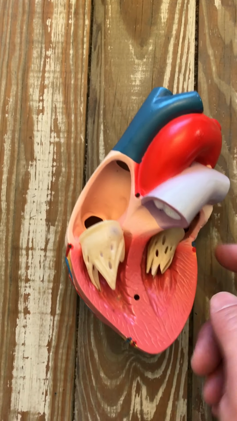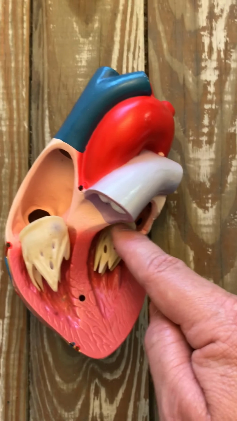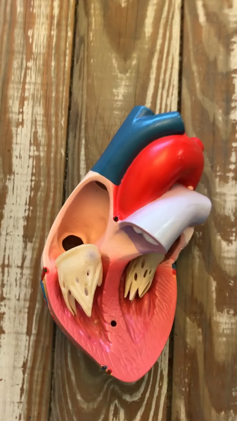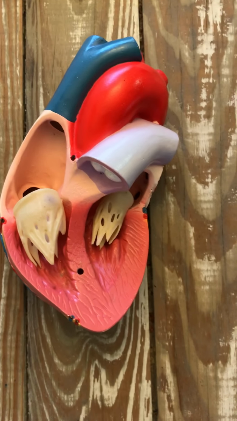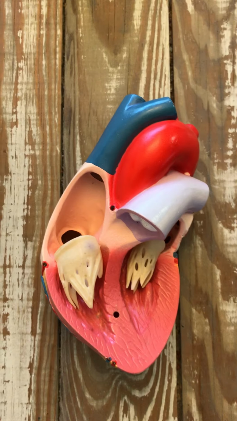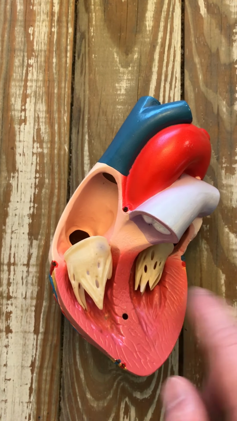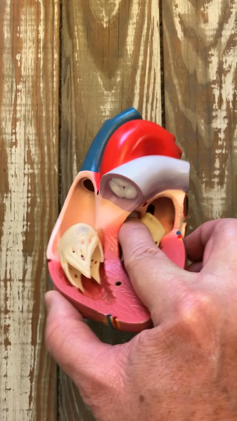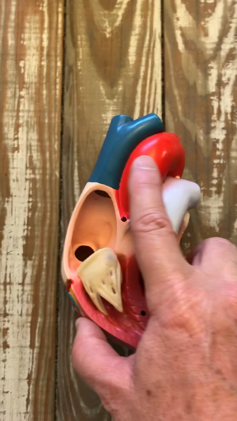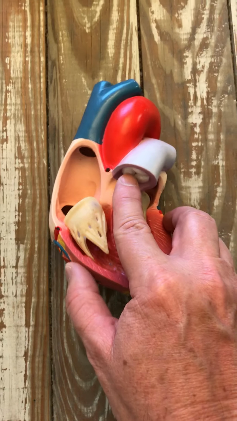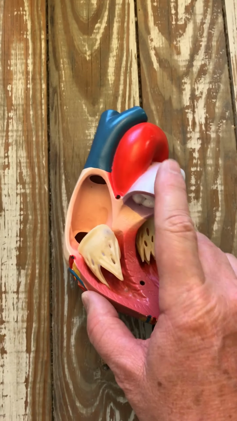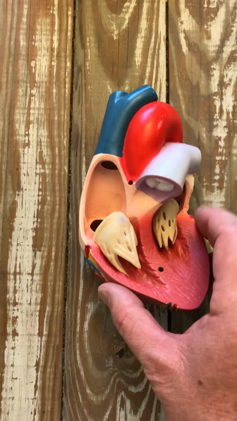Here's our left atrium, and again you can see a lot of it from the back. And right here's the bicuspid valve. Now that could also be called the left atrioventricular valve, or the mitral valve, other names for it. And of course here is our left ventricle. And if we look up under here, there's our aortic semilunar valve right at the base of the aorta. And there's our pulmonary semilunar valve right here at the bottom of the pulmonary trunk.